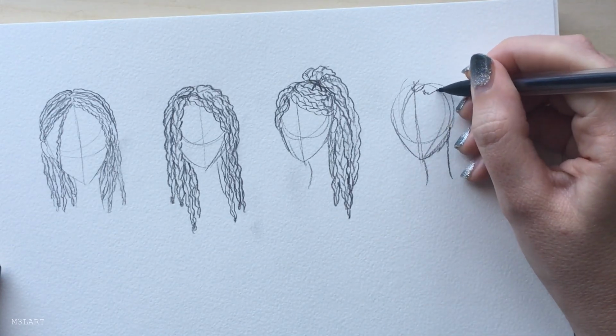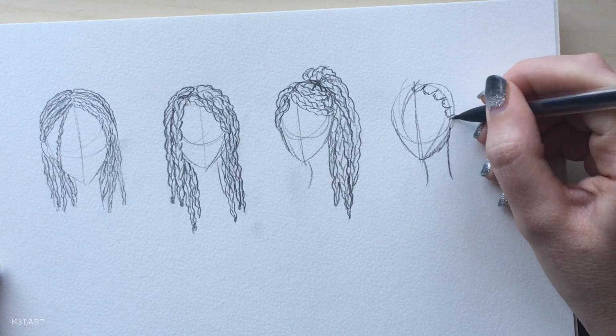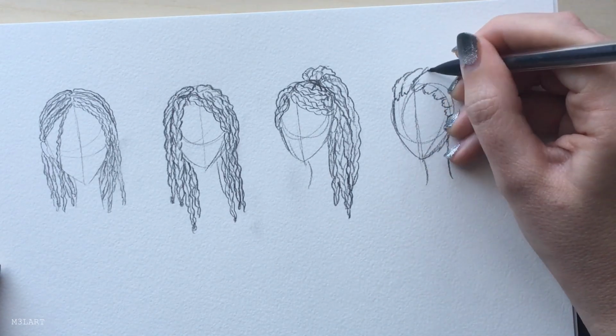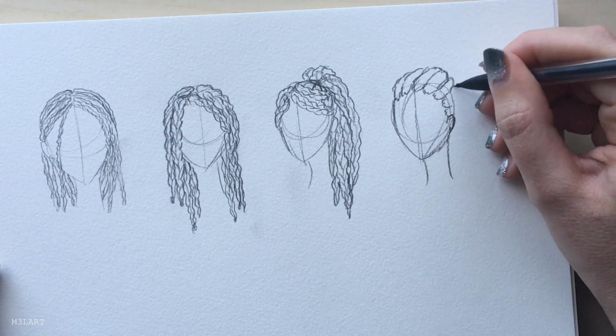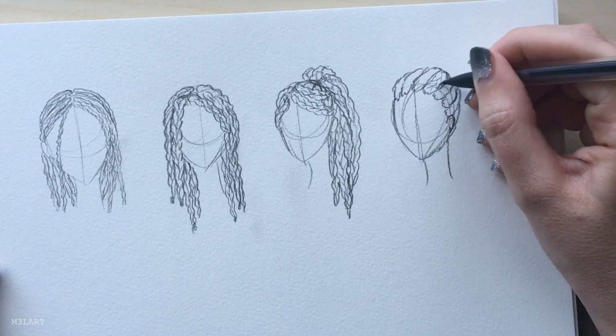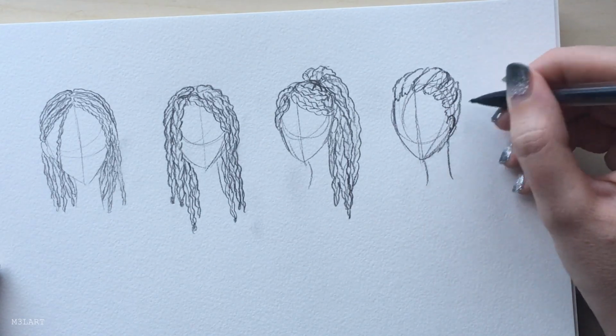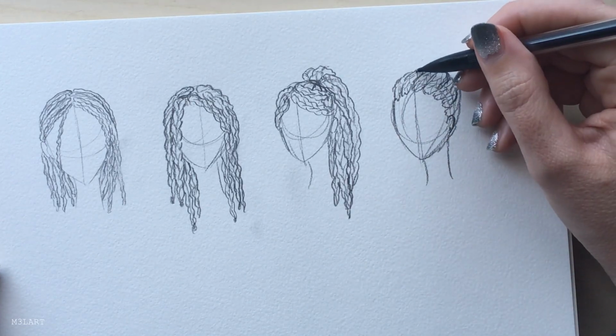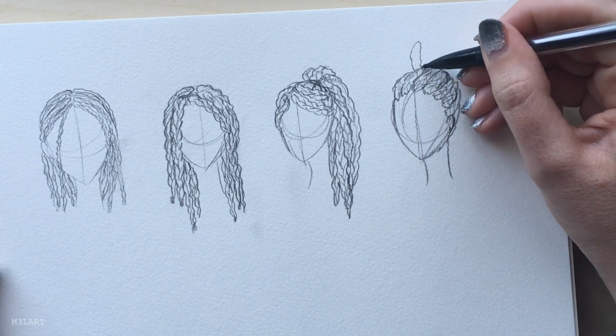For this one, I'm drawing the braids pulled back into a bun, so I'm drawing the outline of the braids going back. And then drawing my lines inside. Now I'm going to draw the shape of my bun.